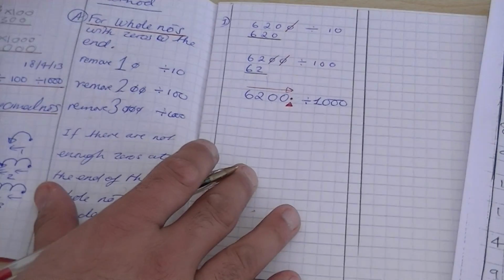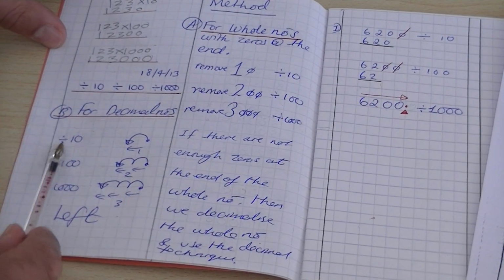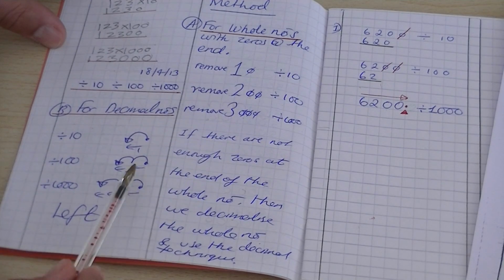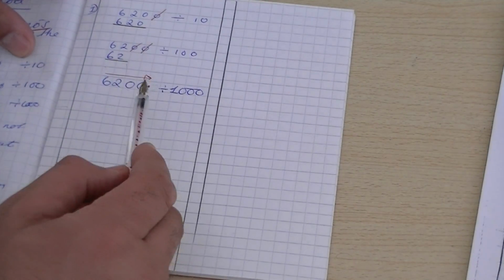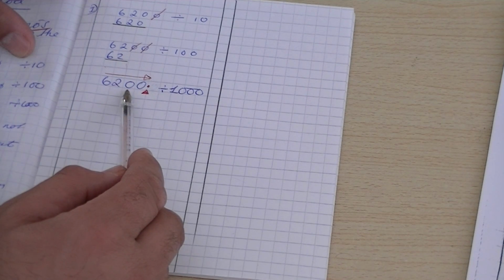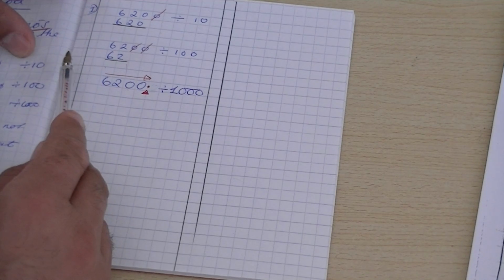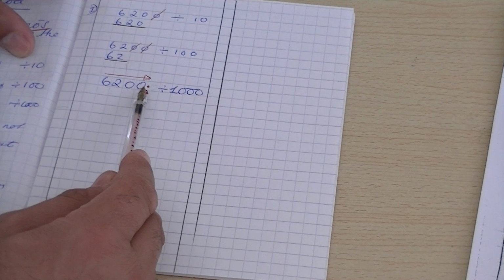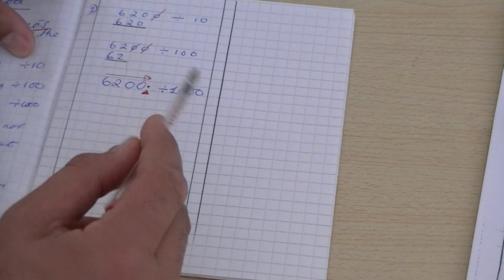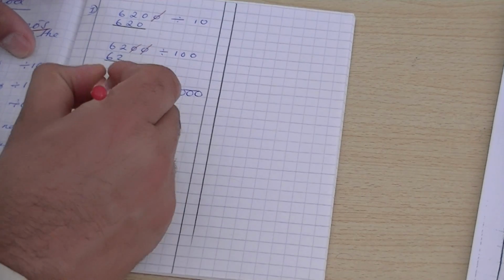Now we've got to follow the decimal technique, which is divide by 10, one place left, 2 places, 3 places. Okay, now, traditionally, when we divide a number by 1000, the number moves 3 places to the right in the place value, which is equivalent to the decimal point moving 3 places to the left. Okay, so let's move it 3 places left now. 1, 2, 3, drop.